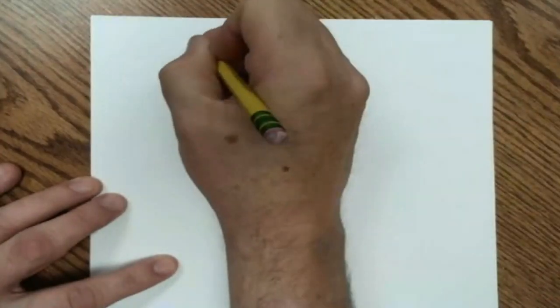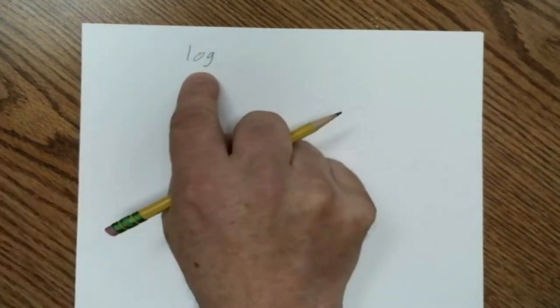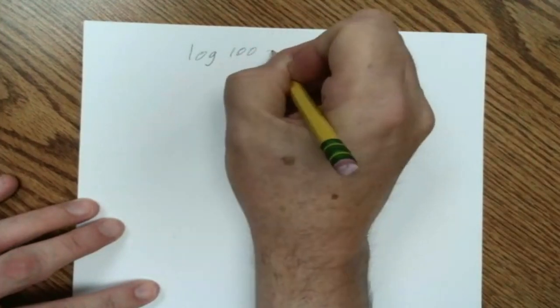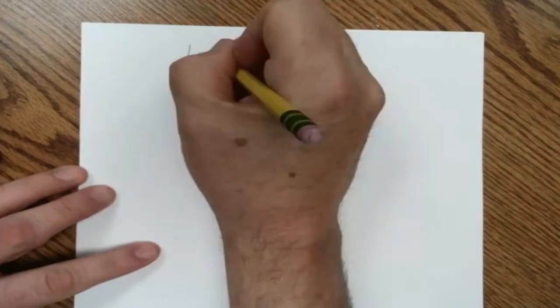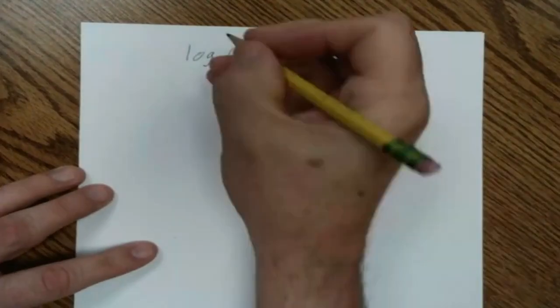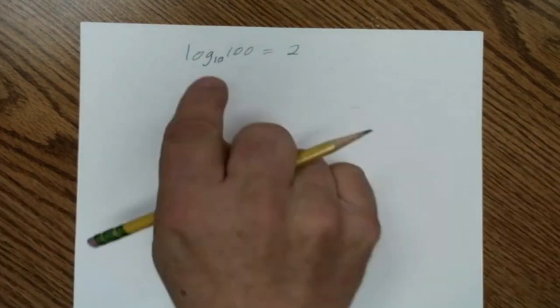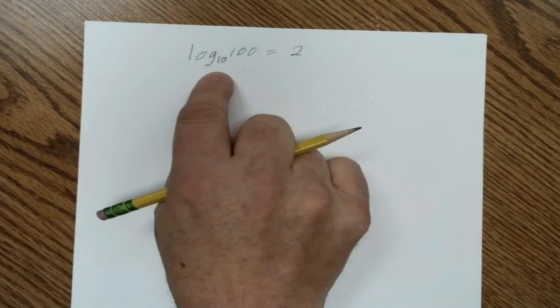Let me just mention that most of your calculators, even the cheap calculators, even the $5 calculators, usually have a logarithm button. So you can put in log 100 and hit enter, and it's going to give you a 2 as an answer. Even the little cheap calculators have logarithm, but it automatically uses base 10, which is what our number system is based off of. So log is automatically base 10 unless you have a calculator that lets you enter the base separately.